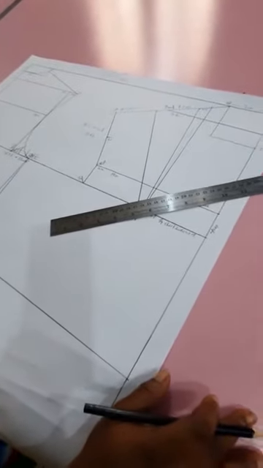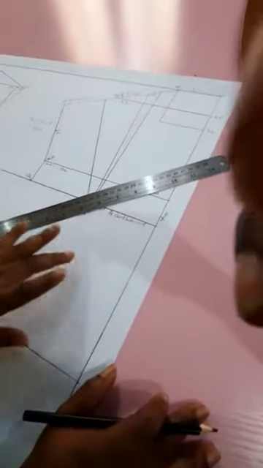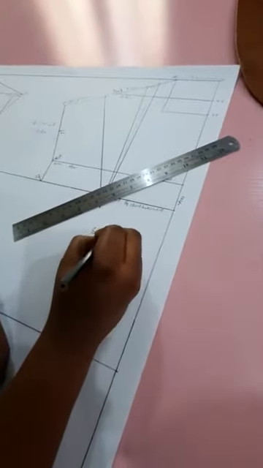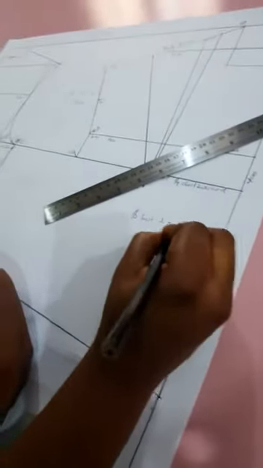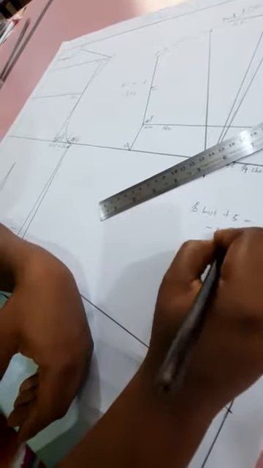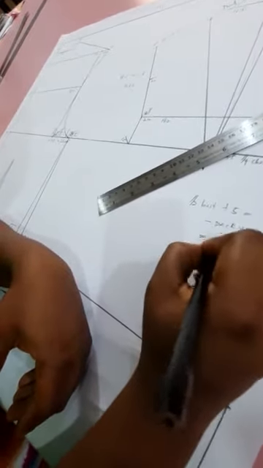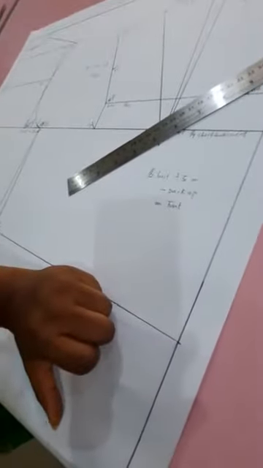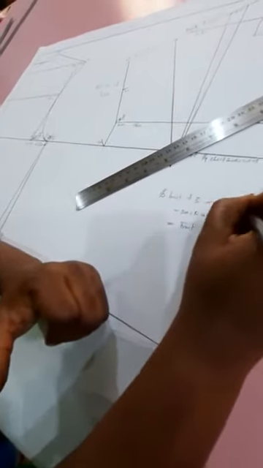Now, how do we calculate the front UP? I'm going to write the calculation right here so you can see it. In the textbook, it is said that half bust plus 5, whatever gives you, minus the back UP equals the front UP. All right. Now, what do we have as our half bust? The half bust is actually 46 plus 5 equals 51.